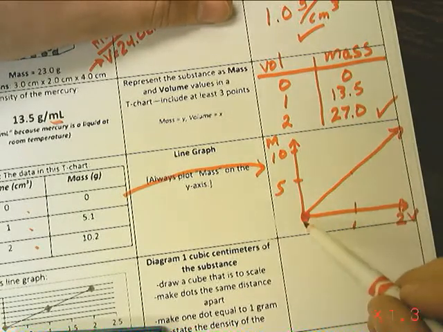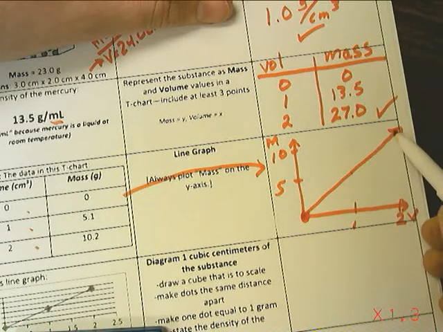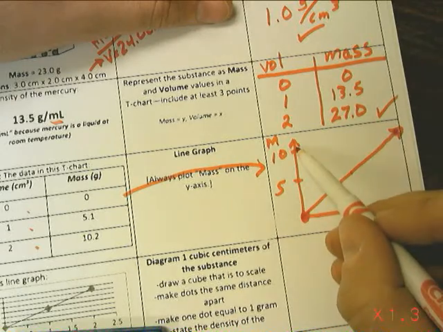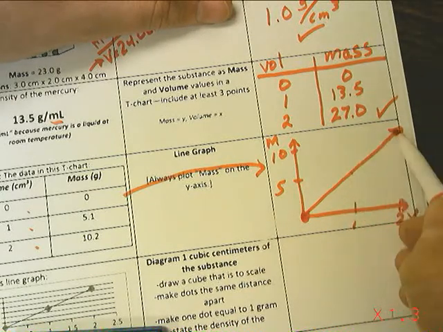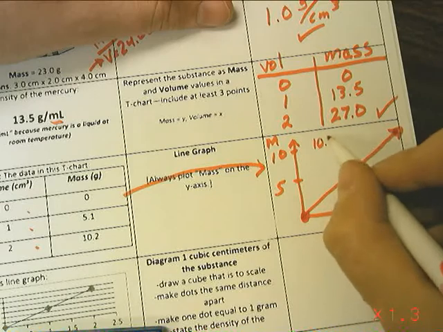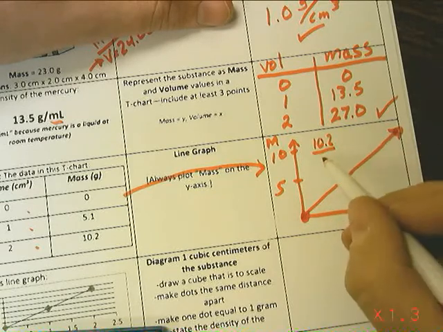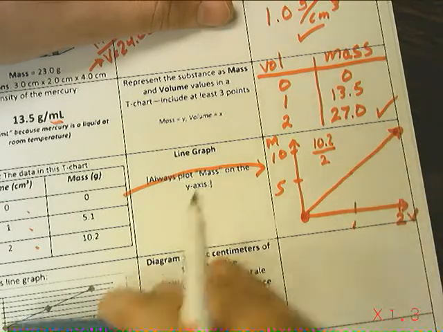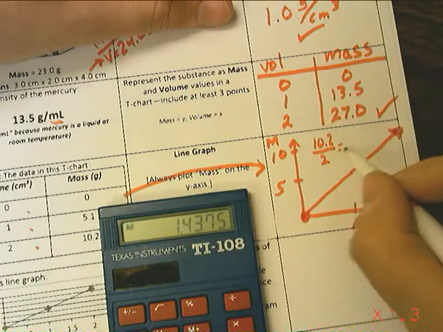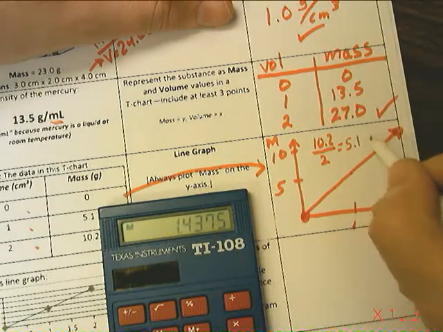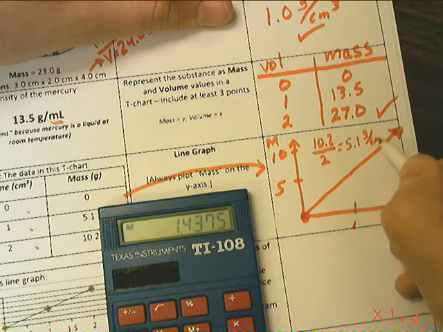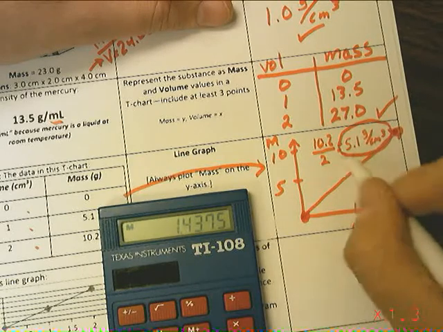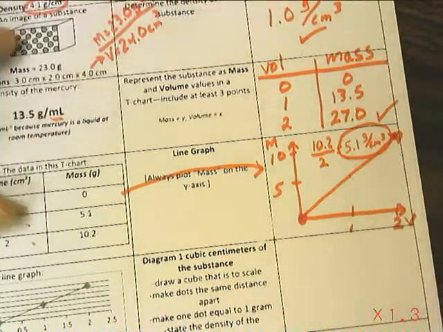and we would pick this as our first point. Our second point would be this, which would be 2, comma, 10.2. So we rise up 10.2 units, and we run over 2 units. 10.2 divided by 2. 5.1 grams per centimeter cubed is the slope value. Done.